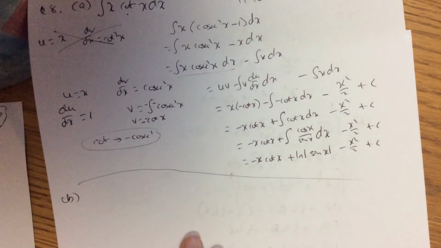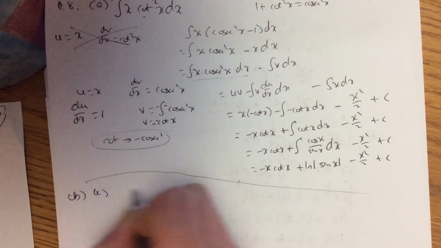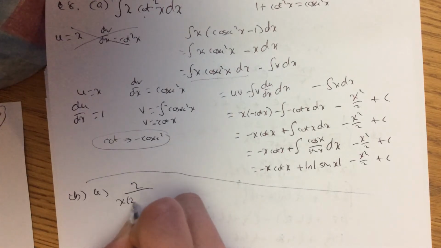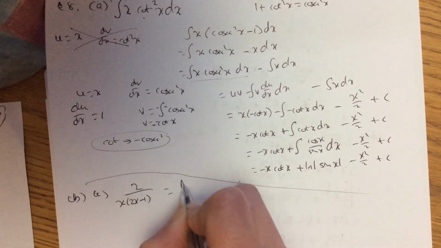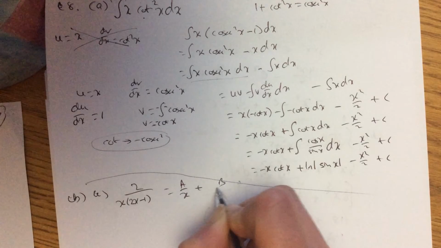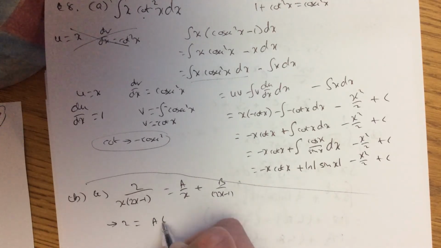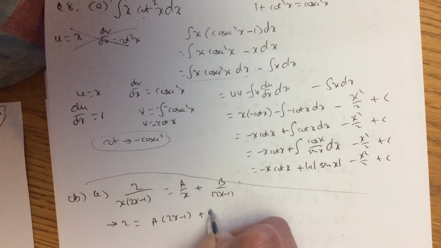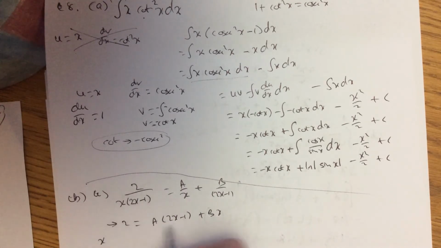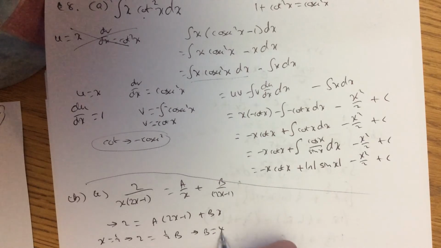Part B, part 1. You're asked to write this in partial fractions. So this isn't too bad. So it's A over x plus B over 2x minus 1. Do the tops. So this one needs an extra 2x minus 1, and this one needs an extra x. Choose x to be a half to get rid of that bracket. So you have 2 equals, that's gone, a half B. So B is 4.